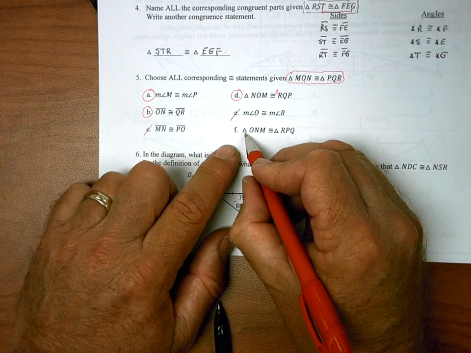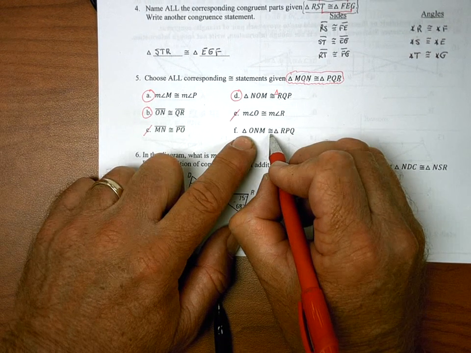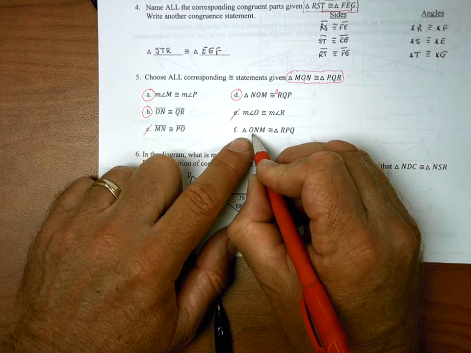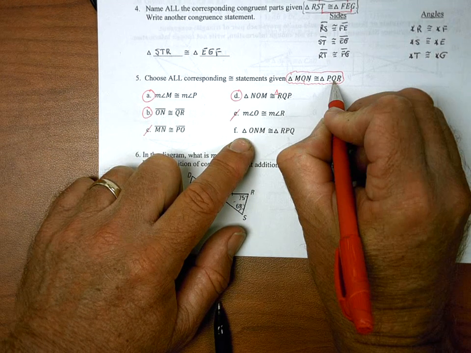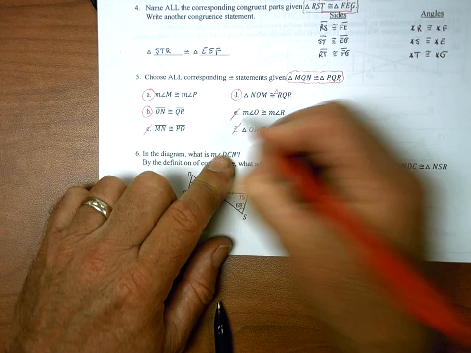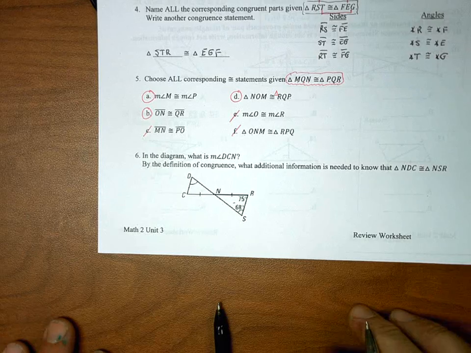Okay, last one, F, triangle ONM is congruent to triangle RPQ. So O is matching up with R. O does not match up with R. O matches up with Q, so there's no way that could be. So A, B, and D would be number 5.